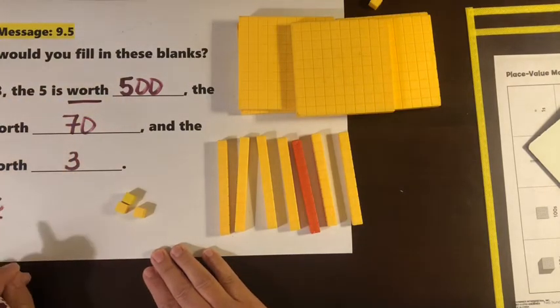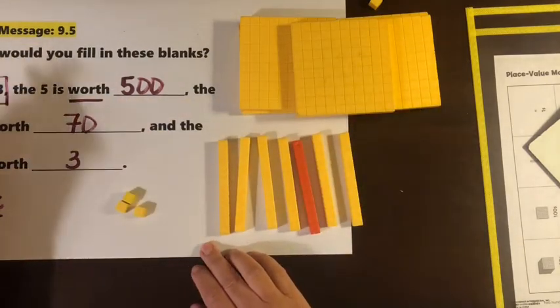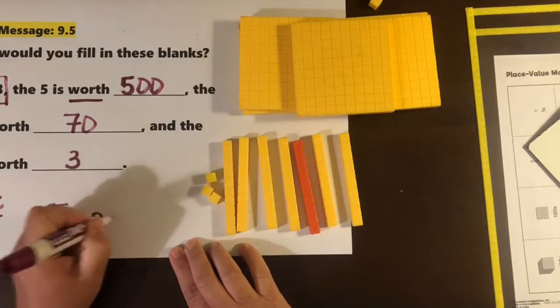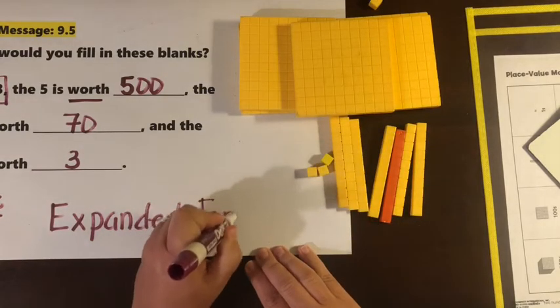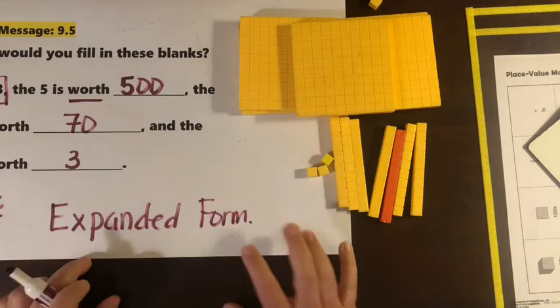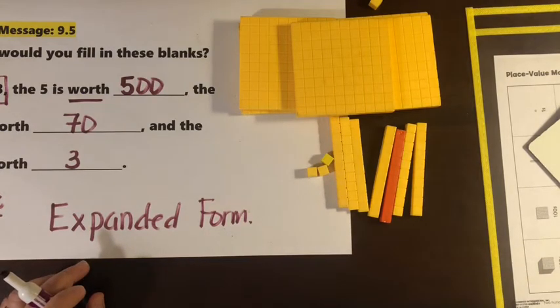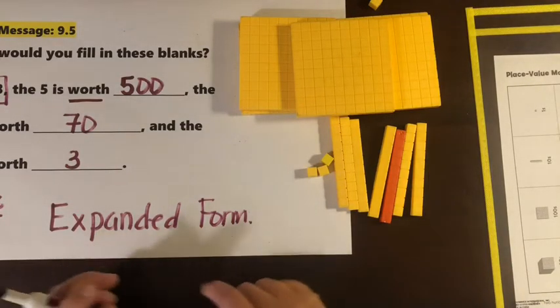Okay, and us pulling this number apart, 573, we are working on what we know as, you got it, expanded form. Yep. So we've been working on this quite a while. Well, now we're going to transition this and to be able to compare numbers in a little while, but we're going to break some numbers apart before we start comparing.